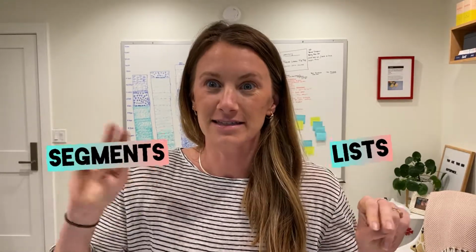Okay, so those are the two different things, lists and segments, but how do we use them? And what segments should we have set up? If you are just constantly sending to your list, blasting your entire list with every piece of news that you have, it's likely that your deliverability is going to be damaged. Here's why.